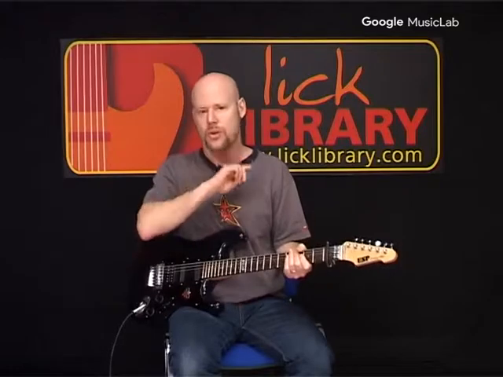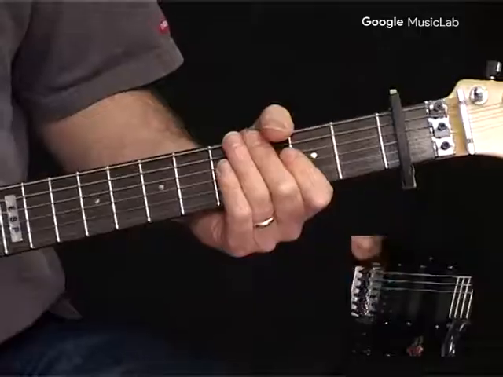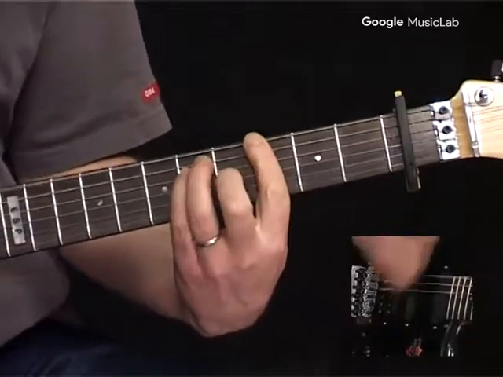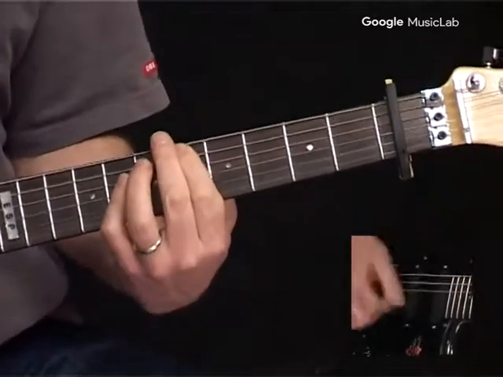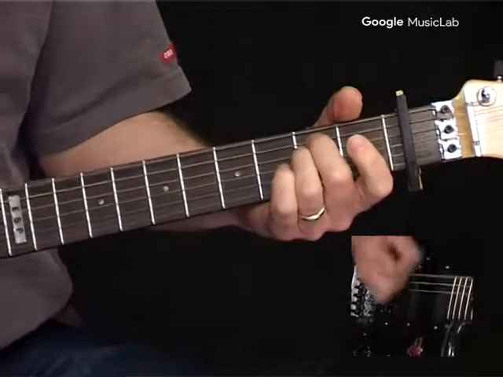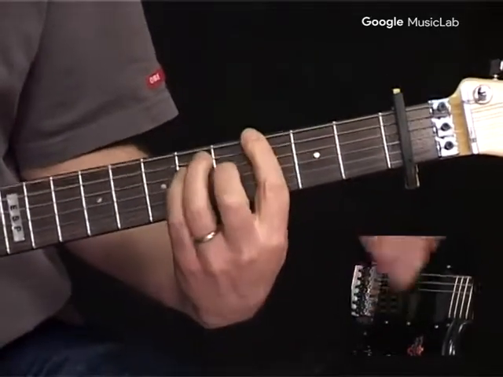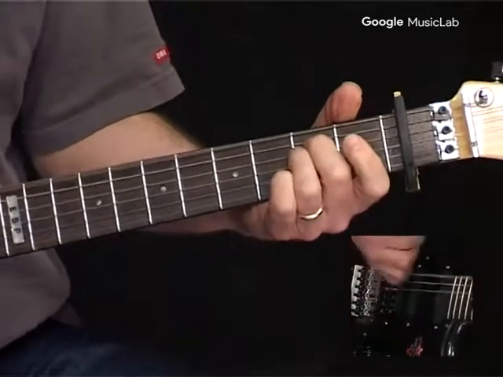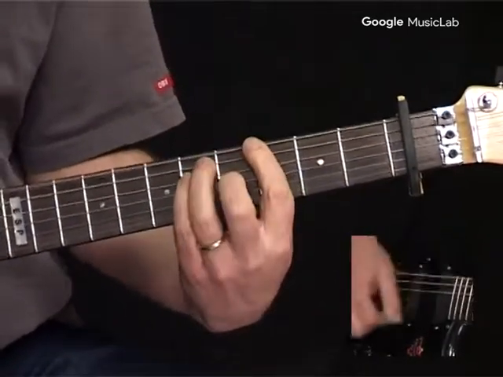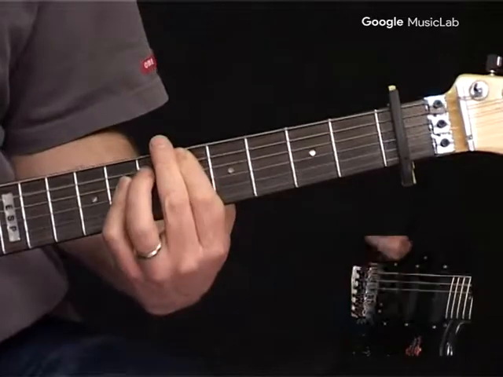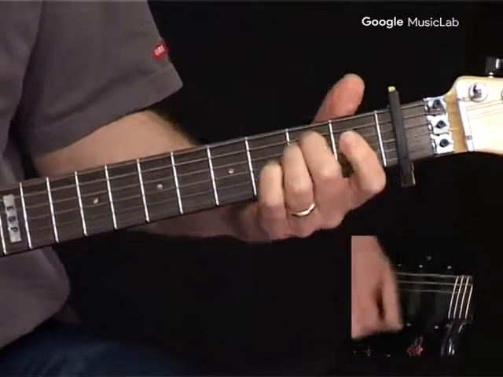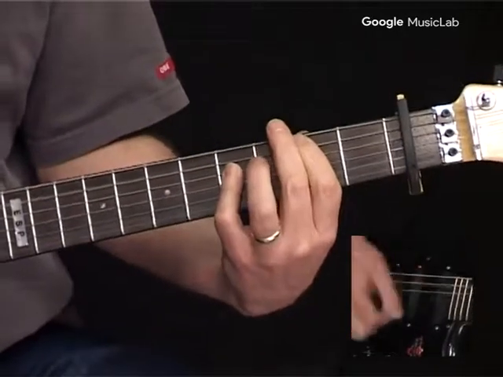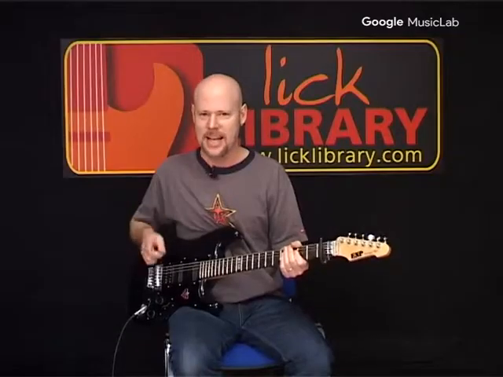So here's the whole chorus with the pickup. And that's the chorus.